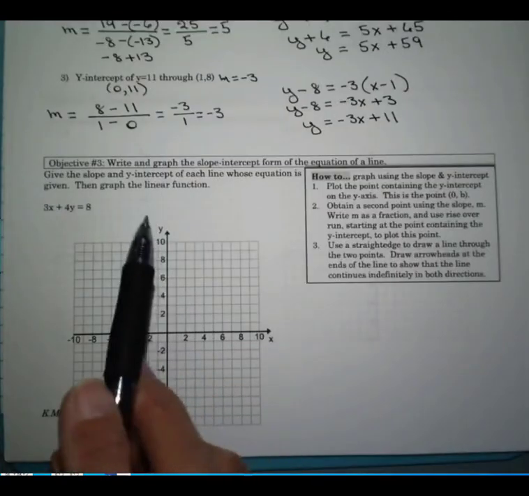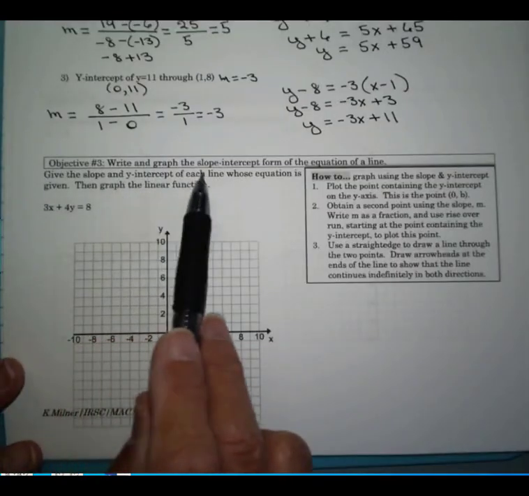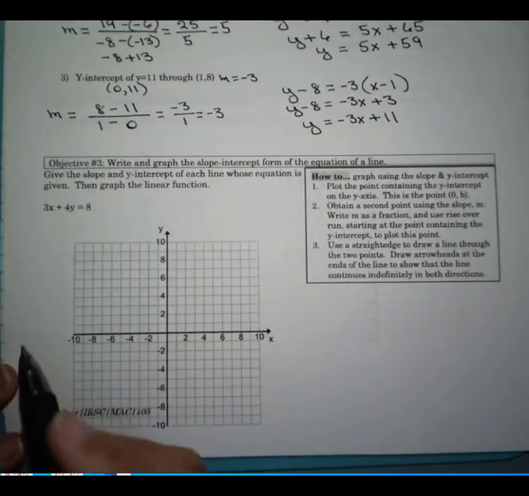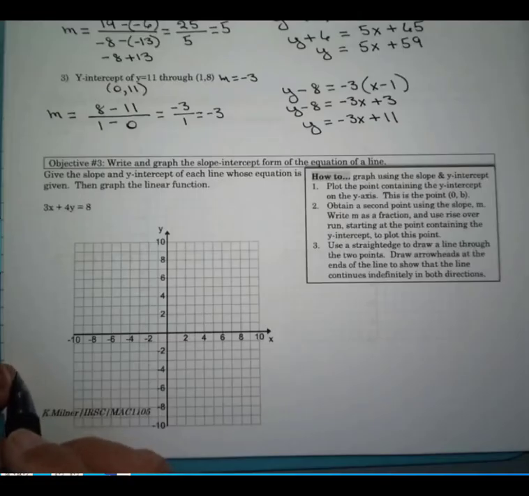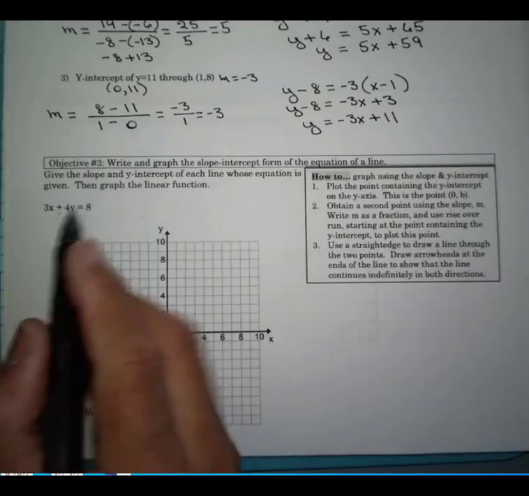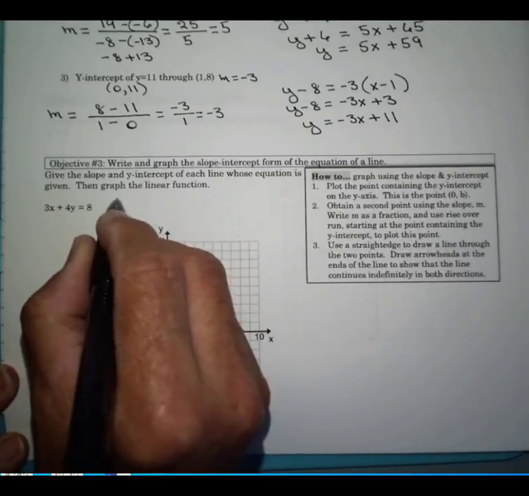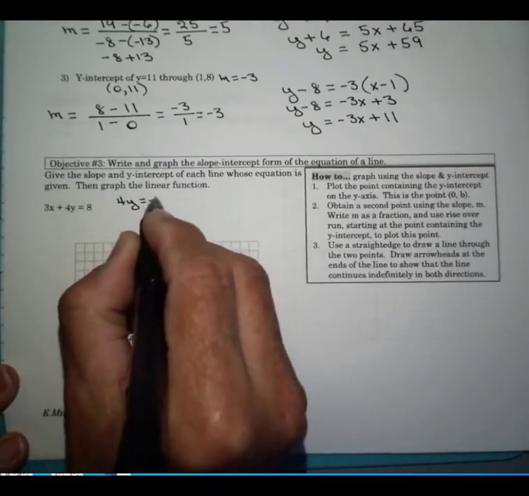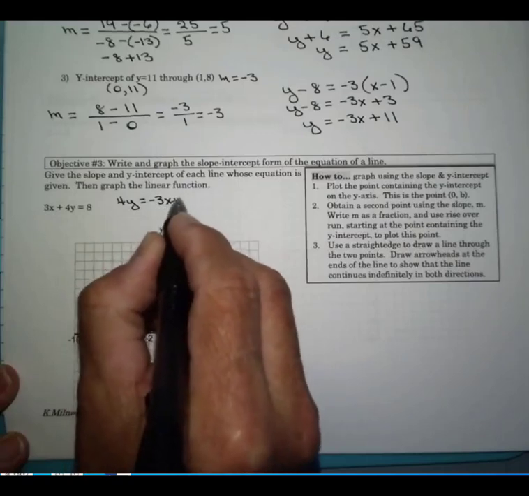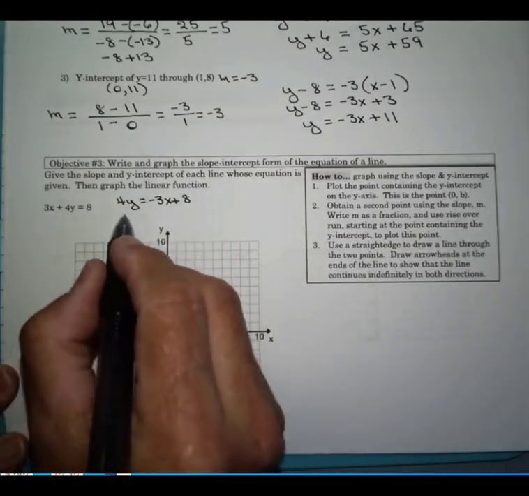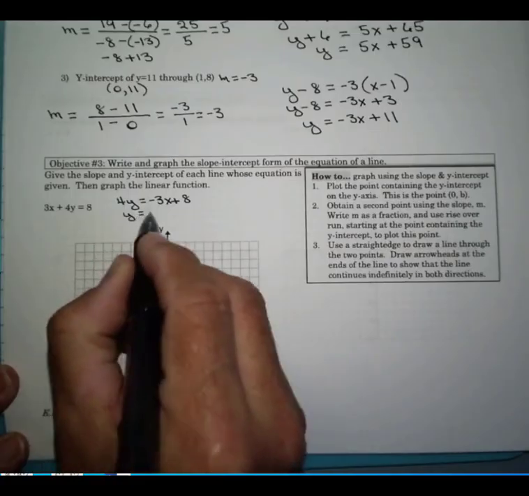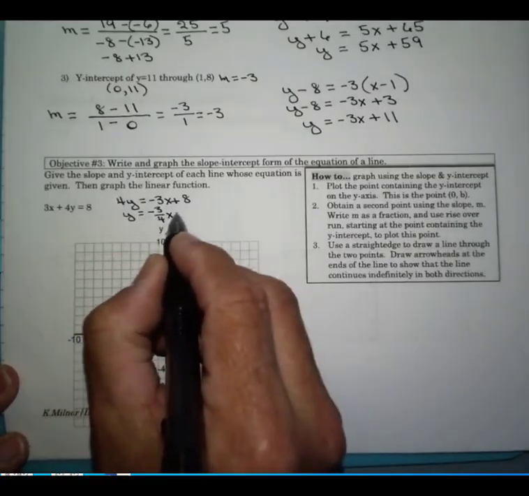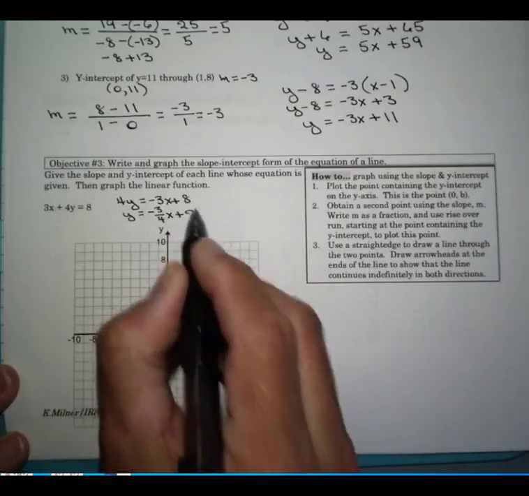Now, in number 3, we're asked to write and graph the slope-intercept form of the equation of a line, but this line is not in slope-intercept form, so we're going to have to solve this equation for y. First, we'll subtract 3x from both sides, and that tells us that 4y is equal to -3x plus 8. And when we divide everything by 4, we have -3/4 times x plus 8 divided by 4, which is 2.